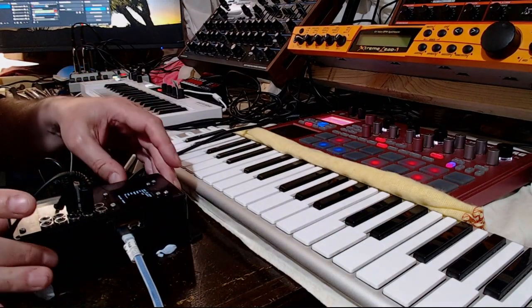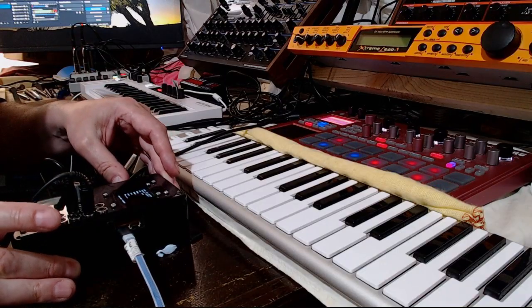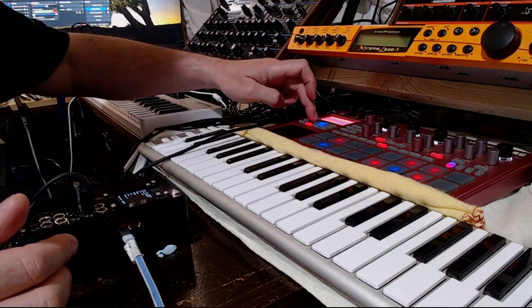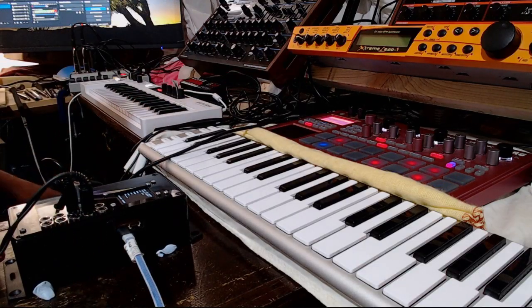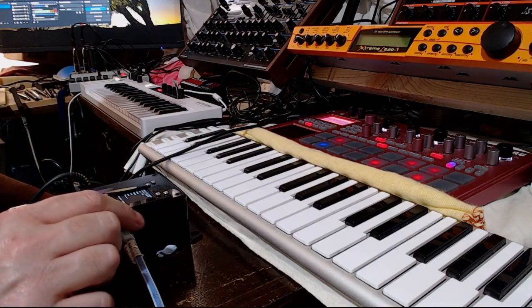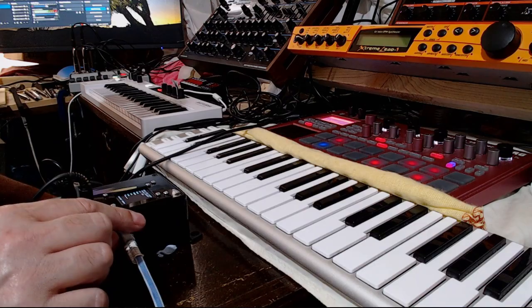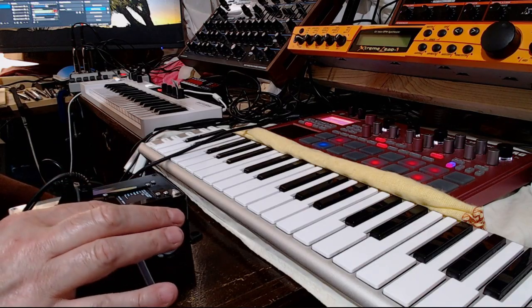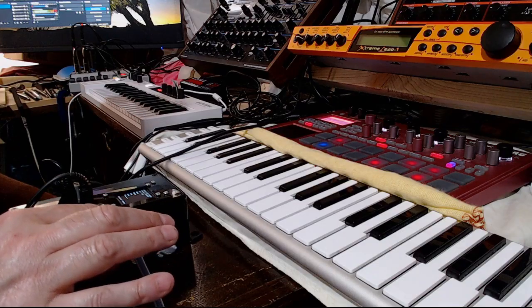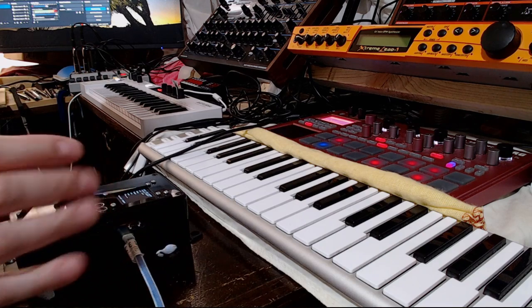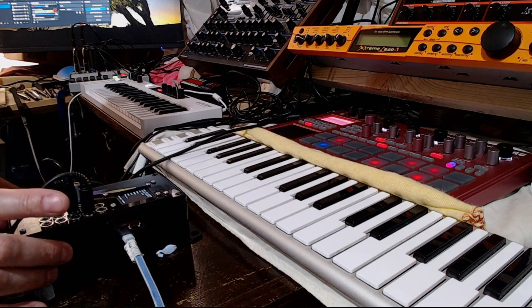Right, so I think that's about it for this. I'm going to try and do a proper jam with this at some point, and use it with some of my other modular gear, and use it to do MIDI LFOs as well. But yeah, that's it for the moment.